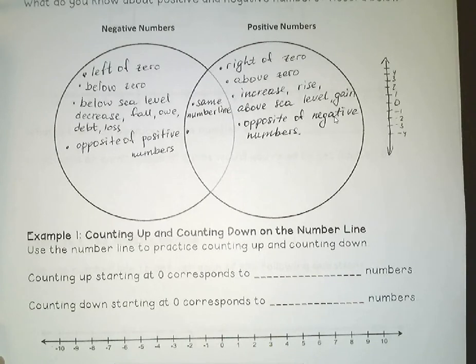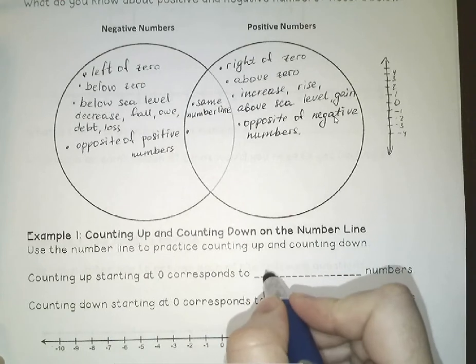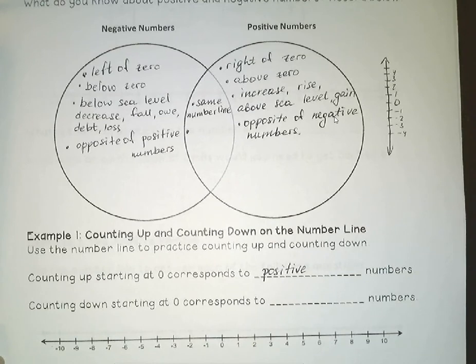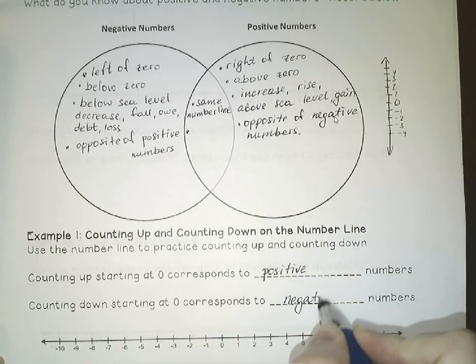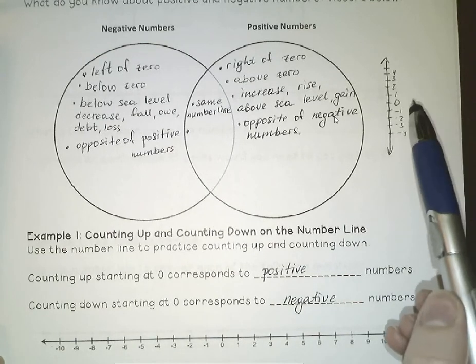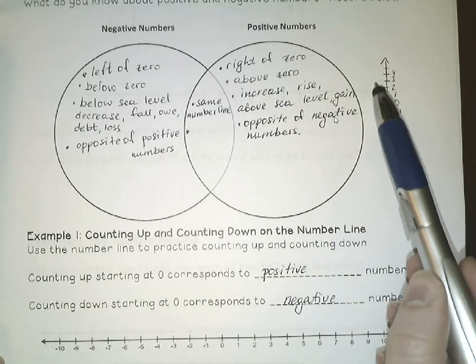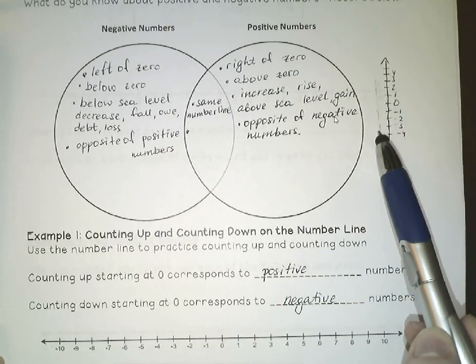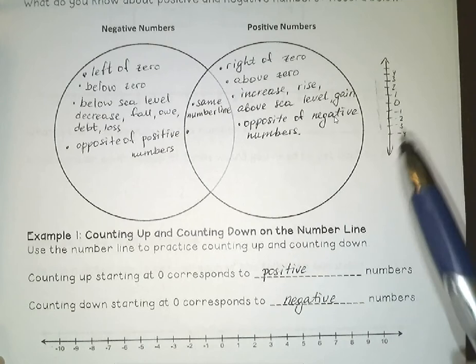Counting up, starting at 0, corresponds to positive numbers. If I count up, I count to the right. So positive numbers is when I count up on the number line. Therefore, counting down, starting at 0, will correspond to negative numbers. And when I go down on the number line, I'll go to the left. It's like on the vertical number line. Going up will represent going up towards the positive numbers. Going down, the temperature will be falling, right? So that will be negative numbers.